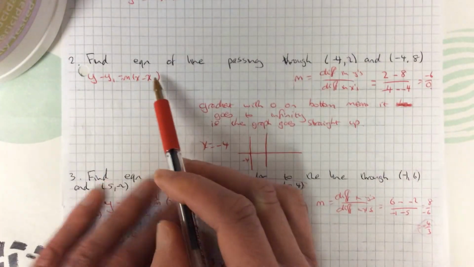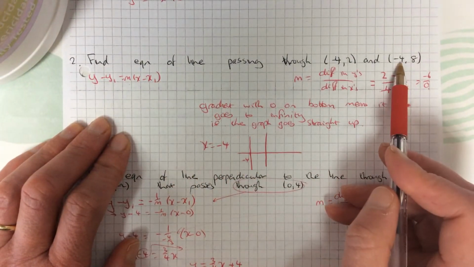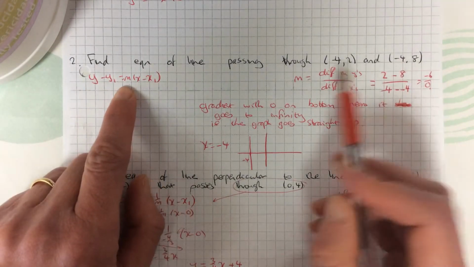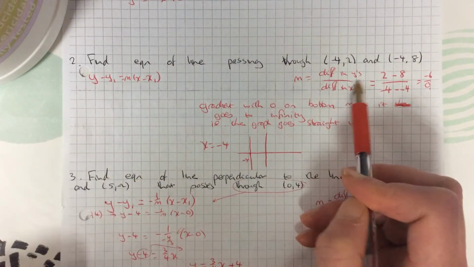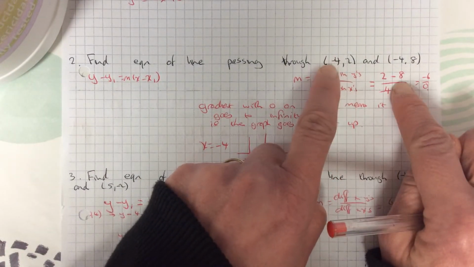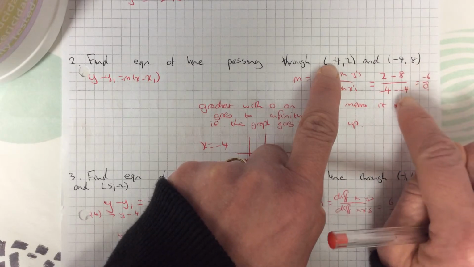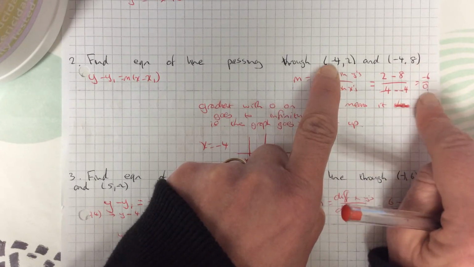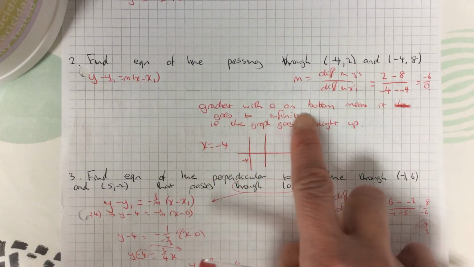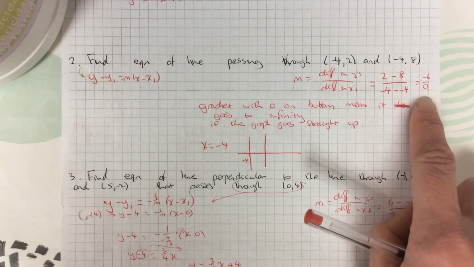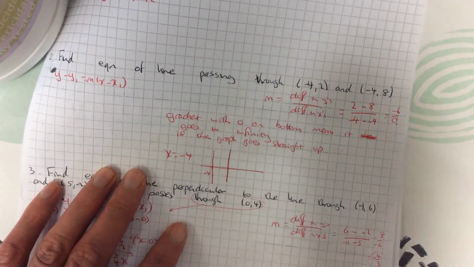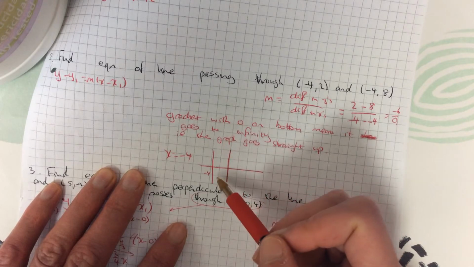Number 2, find the equation passing through these ones. Okay, so equation of a line, there's my structure. Remember, m is a gradient, so it's the difference in the y's over the difference in the x's. So 2 take away 8 over -4 minus 4. So it's -6 over 0. This is a problem. If you have a gradient with 0 in the bottom, if you put that into your calculator, -6 over 0, it comes up an error. So what that means is this graph must go straight up off to infinity.